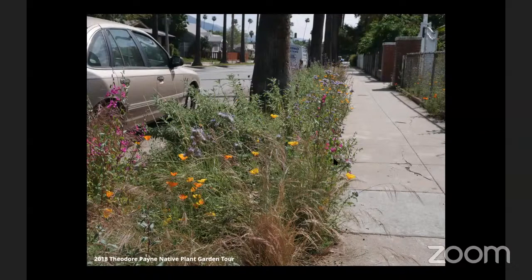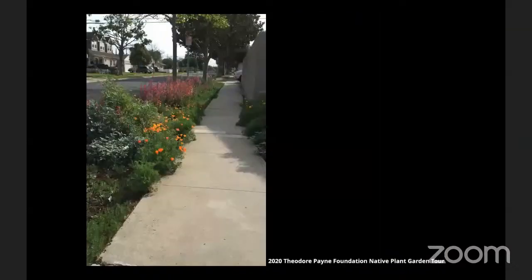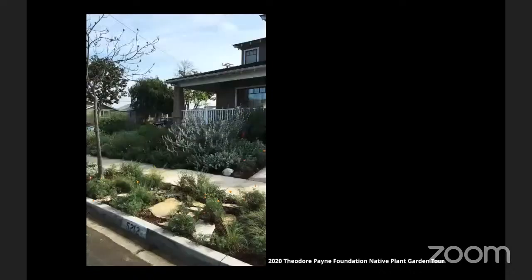There's sometimes not a whole lot you can do in a very narrow space, but having a combination of some small perennial native plants and then some annual wildflowers can provide a lot of habitat in an otherwise pretty much unusable space. Again, with some flagstone or some broken concrete nicely set in as stepping stones.